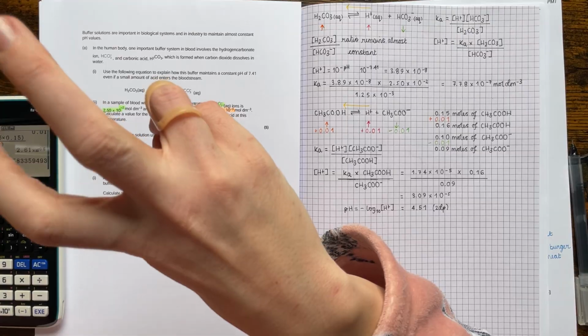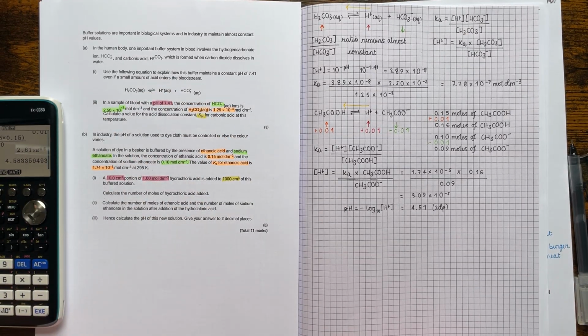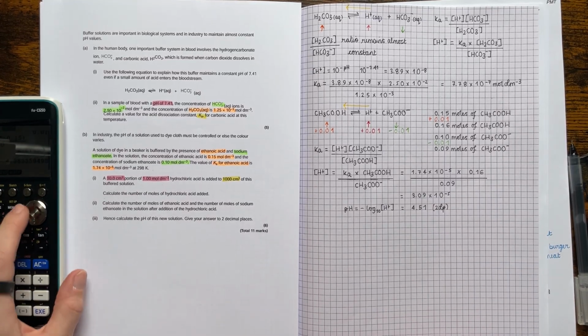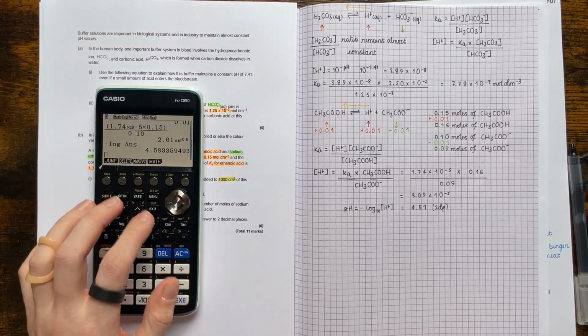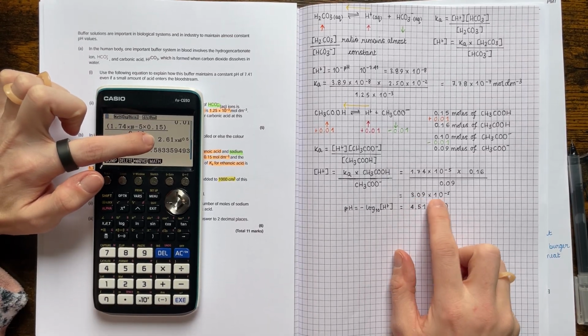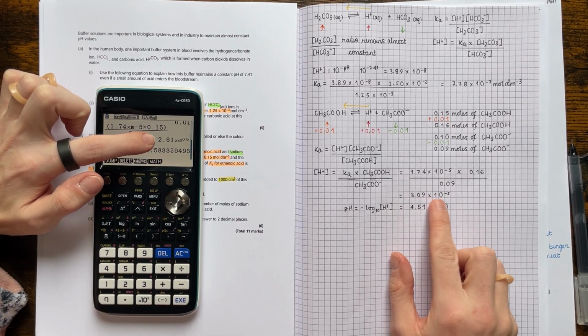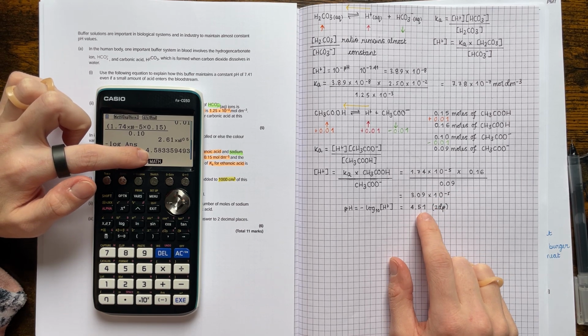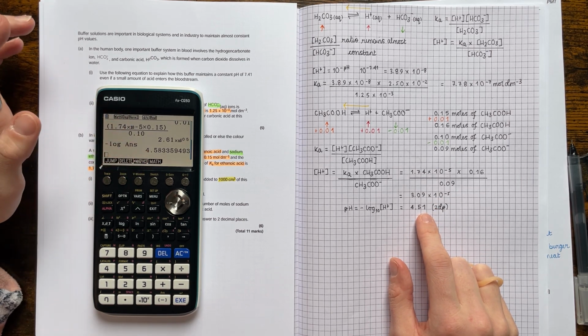In modern day questions, you won't end up with quite as many moles. It would probably be something like 0.005, and therefore you wouldn't see such a big change in pH. But the concentration of the H plus ions has changed quite significantly, and thus the pH has actually changed by 0.07 pH units, which is quite a lot.